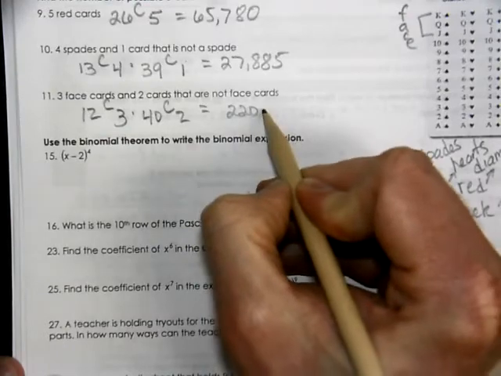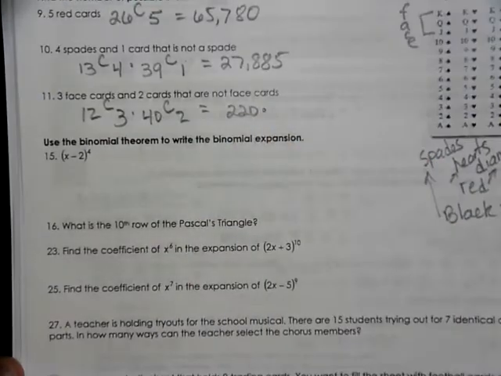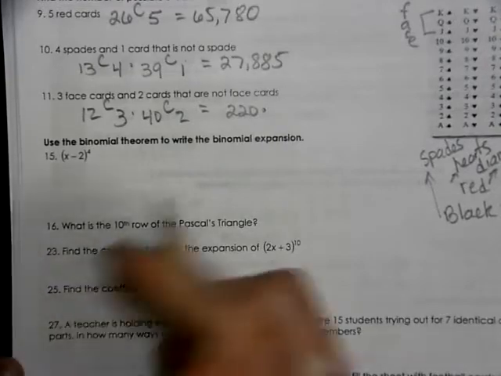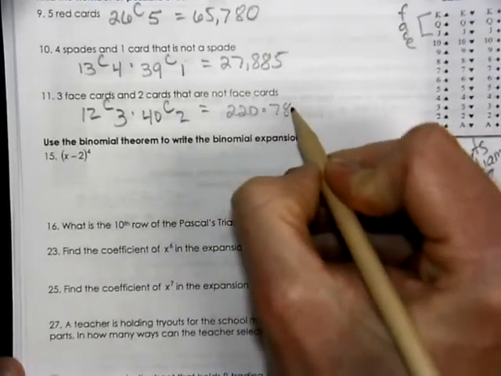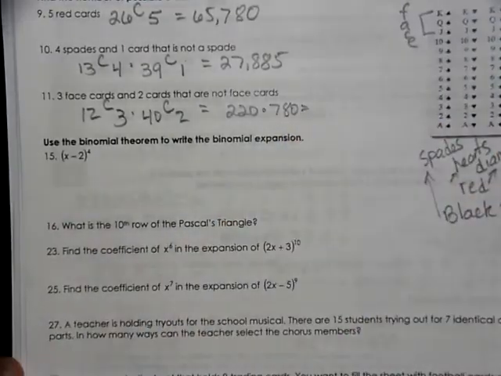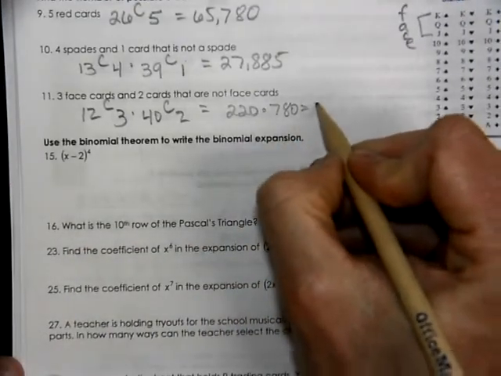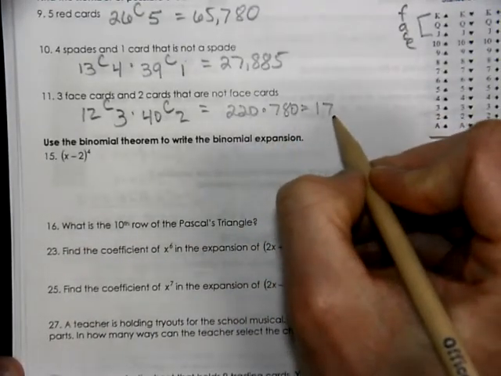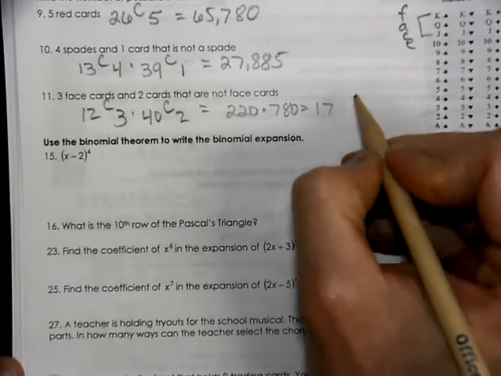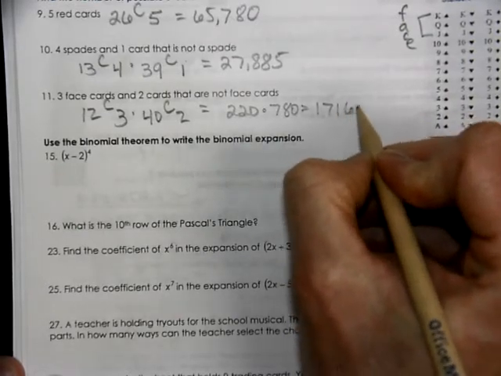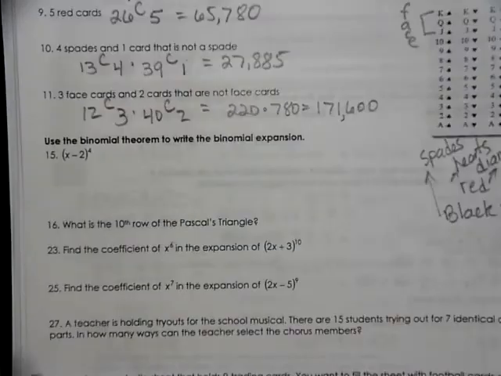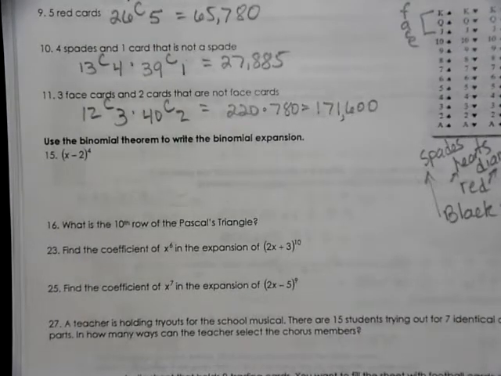That's 220 times 780. 171,600. Lots of different ways that could happen.